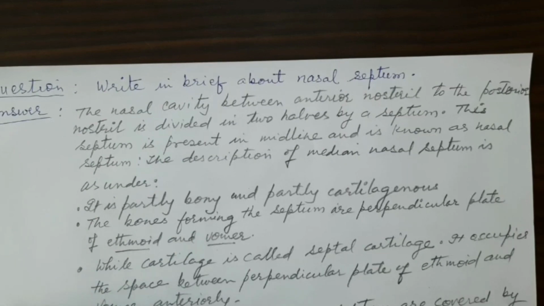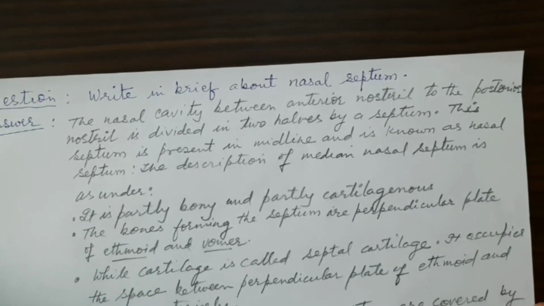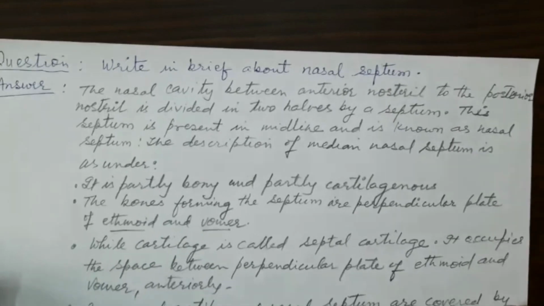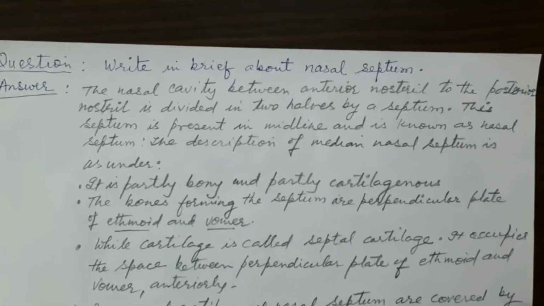Very good morning, students. This is a brief note about the nasal septum. The nasal septum is a midline structure between the right and left nostrils, so we will learn about it in brief.